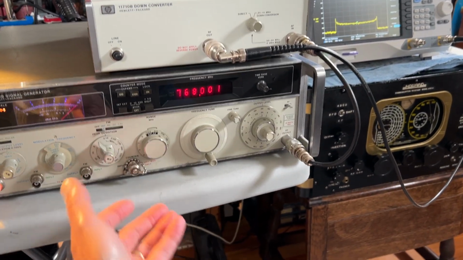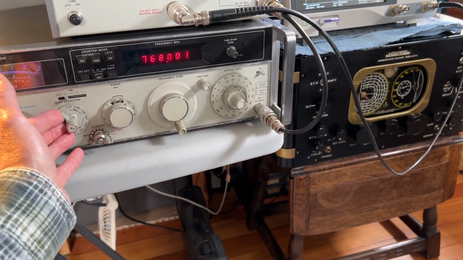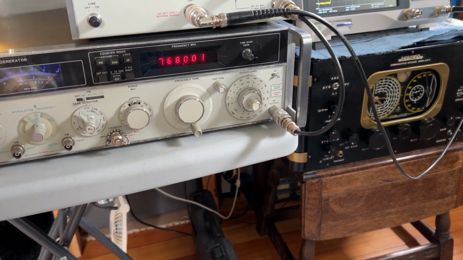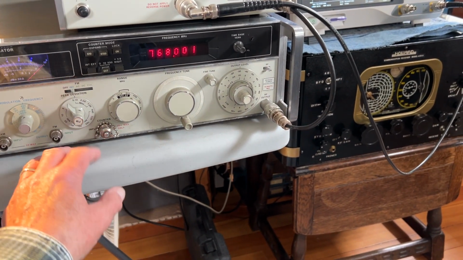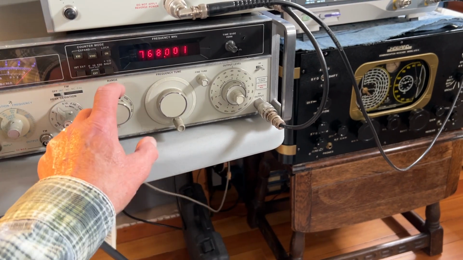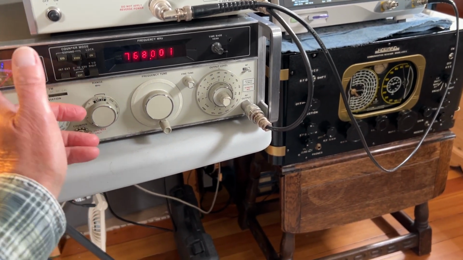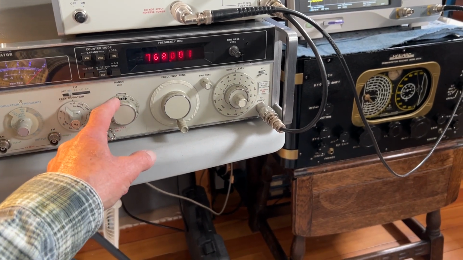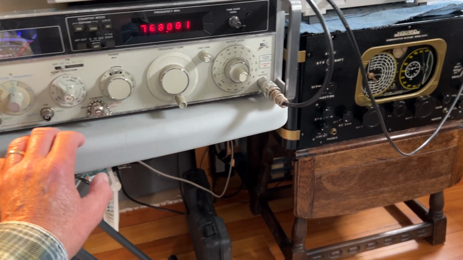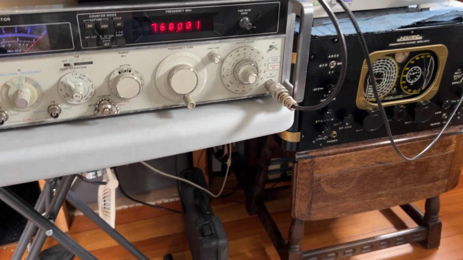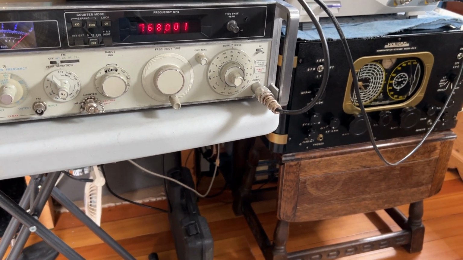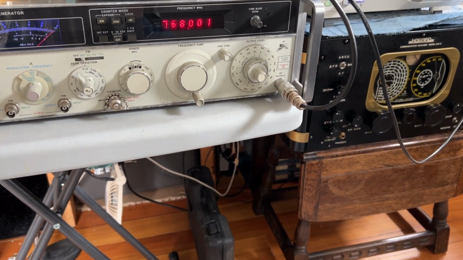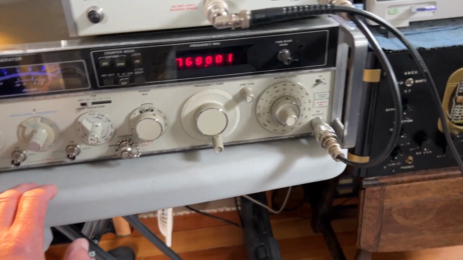So there we go. Every time we switch the peak deviation switch, it alters the FM amplifier gain to compensate for the different divisions of frequency. And actually in this top frequency range here, it's got an internal multiplier in here which is multiplying the master oscillator by 2. So it's actually reducing the deviation, the modulation, to compensate for that change.